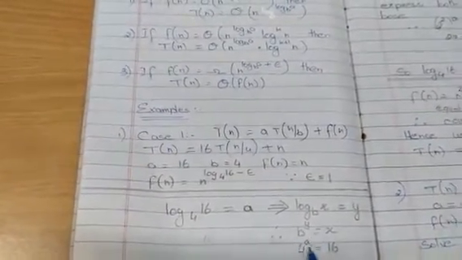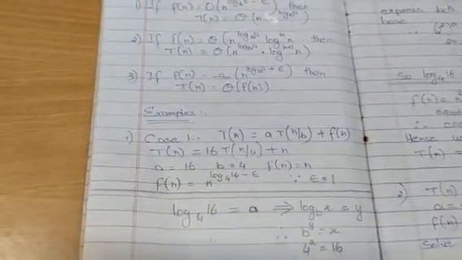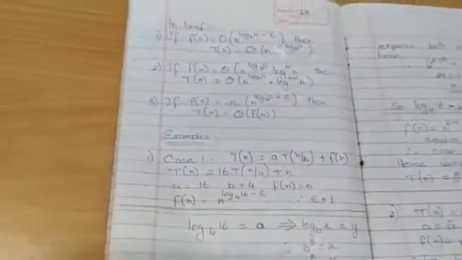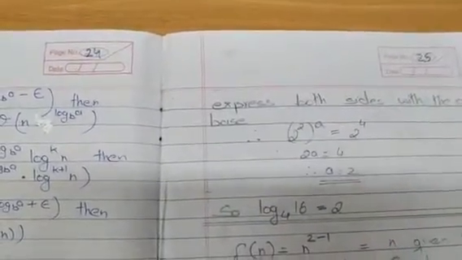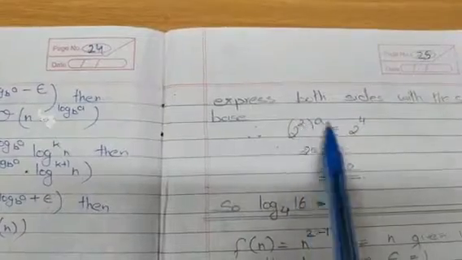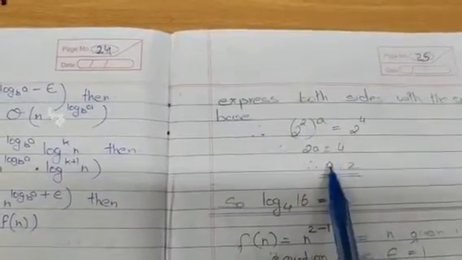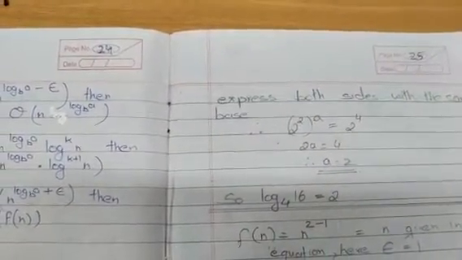Now 4 raised to what is the value of this a? It is 2. Okay. So expressing that in both cases, 2 raised to 2 is equal to 4, so 2a is equal to 4. Now a is equal to 2.